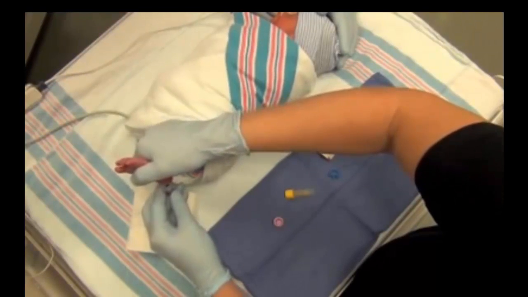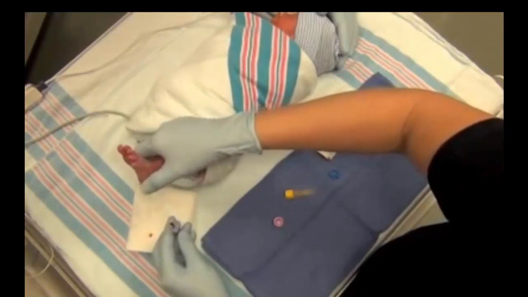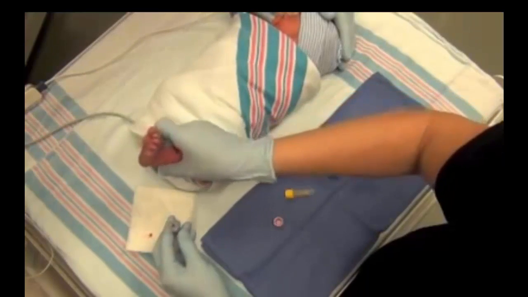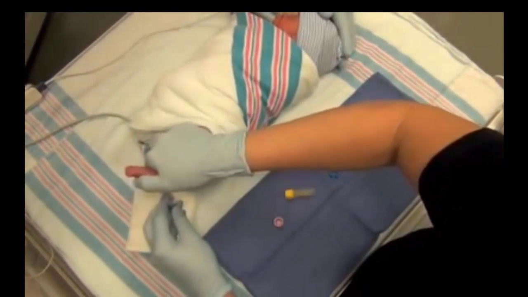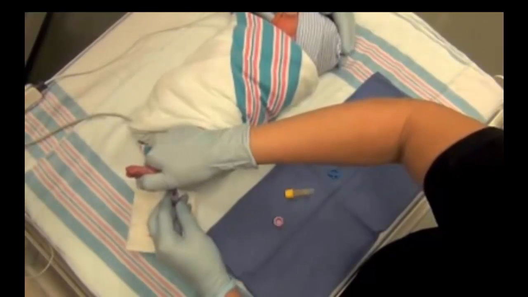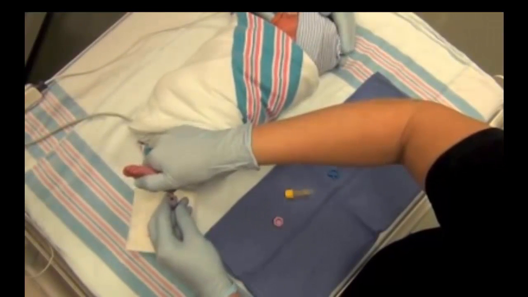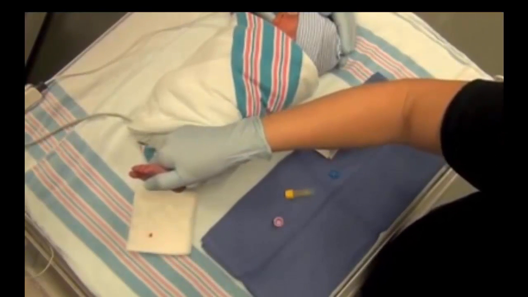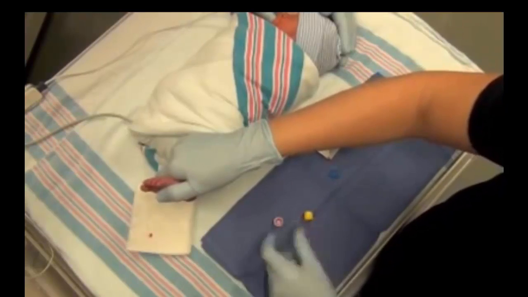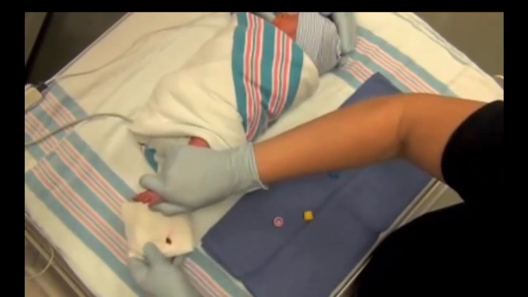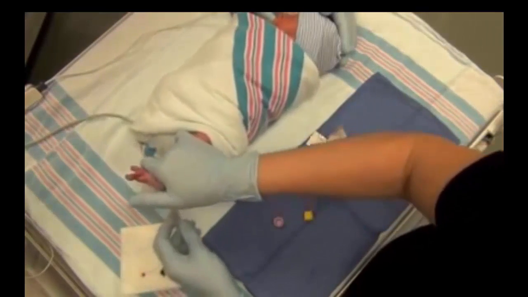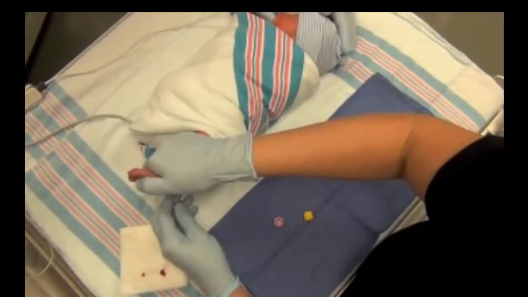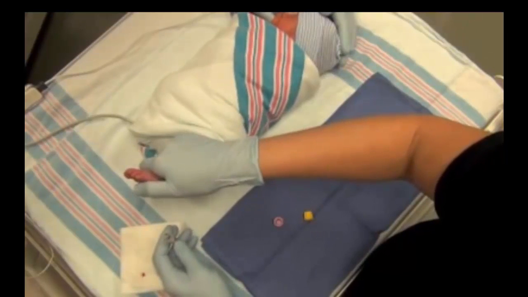Do not squeeze the heel. Squeezing the heel results in greater pain, lower blood yield, and increased cell lysis. If the bleeding stops, wipe the site with gauze to disrupt the clot formation. If the blood still does not flow freely, choose another site and repeat the procedure.